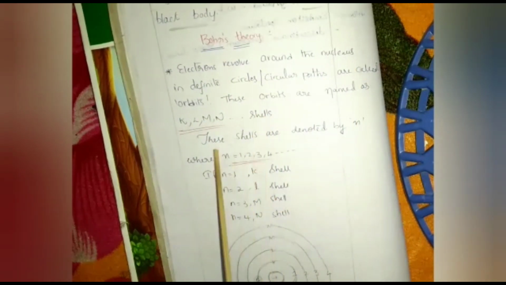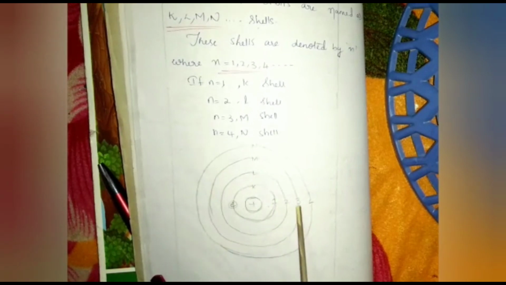The postulate is: electrons revolve around the nucleus in definite circular paths called orbits. These orbits are named as K, L, M, N shells. These shells are denoted by n, where n equals 1, 2, 3, 4. When we see the diagram, it is an atom diagram, not a hydrogen atom. These circular paths are called orbits. Each circular path is denoted by n, where n equals 1, 2, 3, 4, and also K, L, M, N shells. That's it. Very simple point.